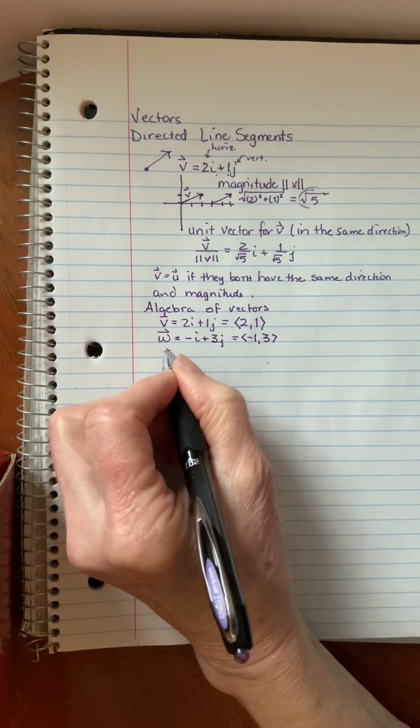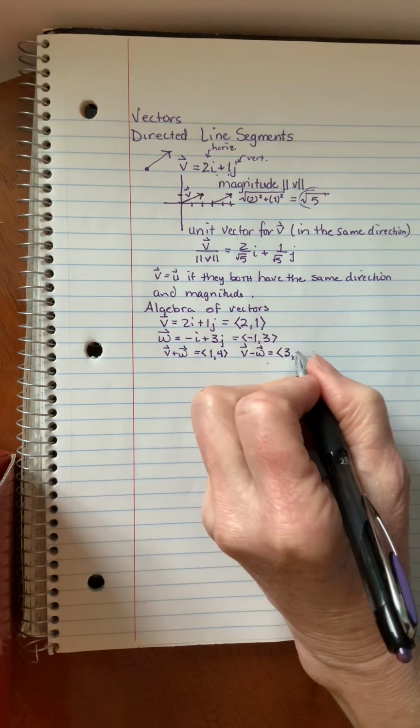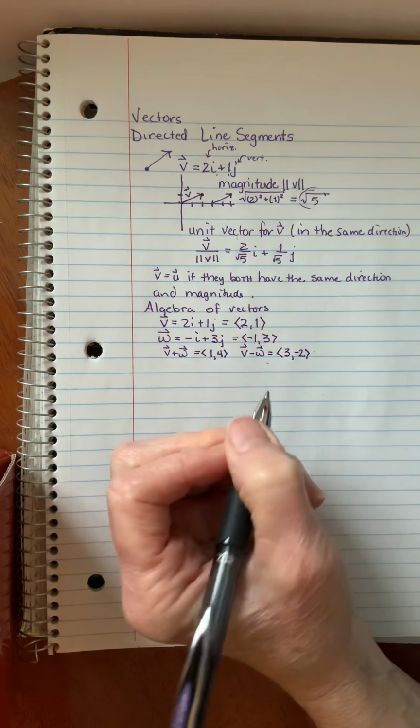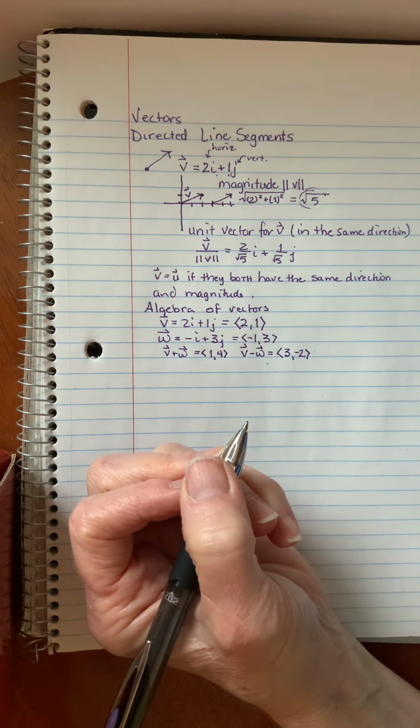I could subtract. I could take v and subtract w. That would give me 2 subtract minus 1, that's 3. 1 subtract 3 is minus 2. So here's the subtraction of vectors.